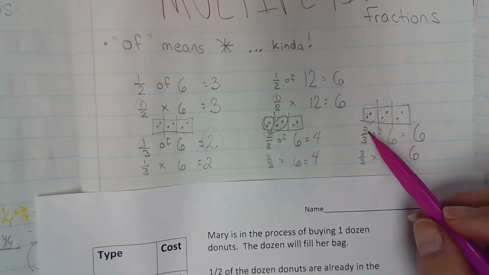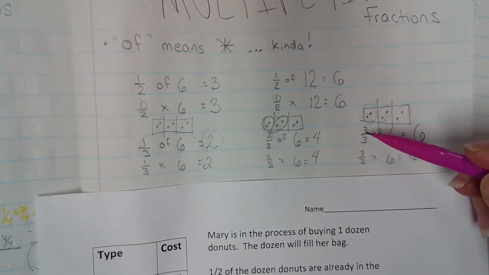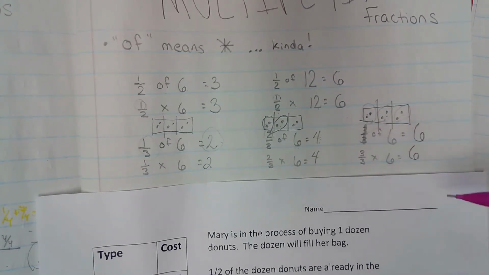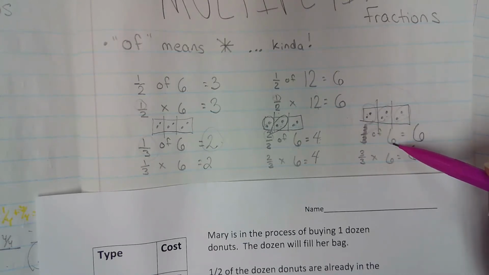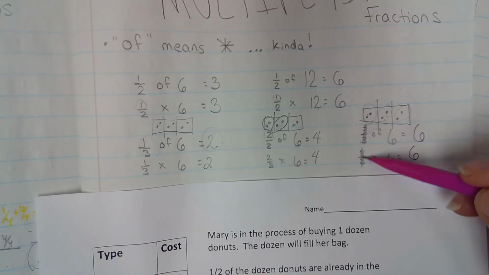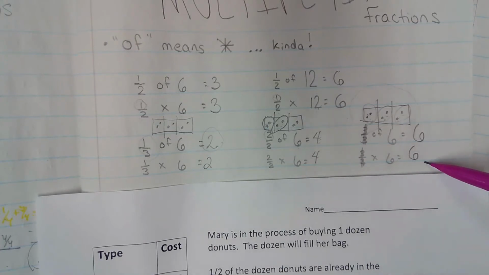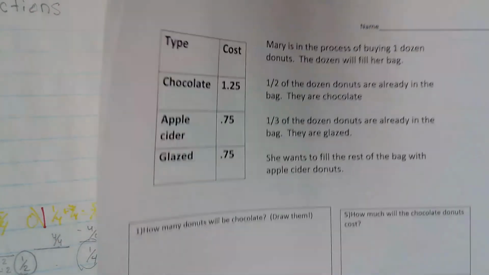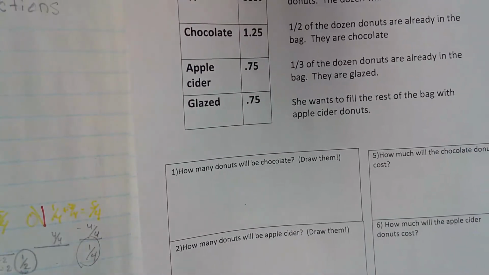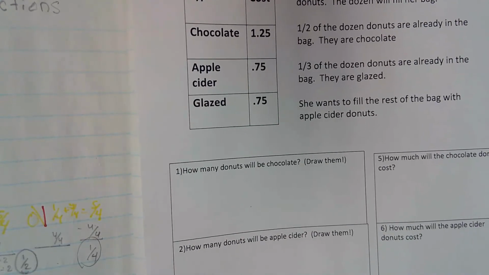You should also have recognized that 3/3 is the same as 1 thing. So I'm taking my entire group of 6 dots. 1 times 6 is 6. Isn't that cool? All right. So now I'm going to look back a minute for you at this problem.